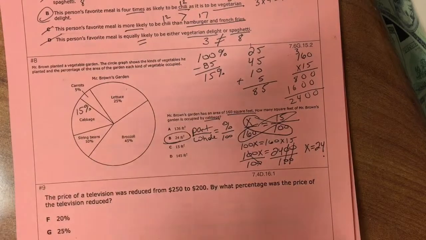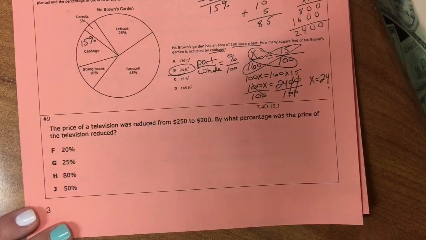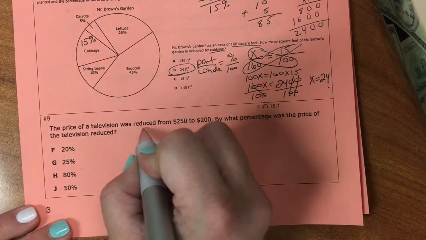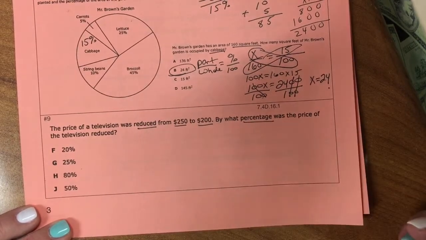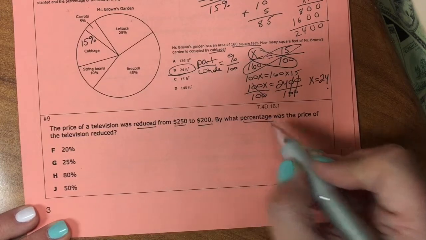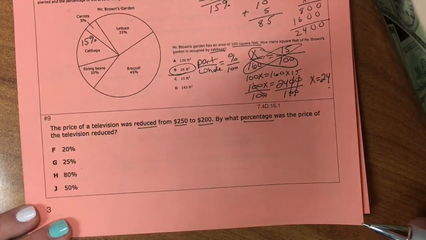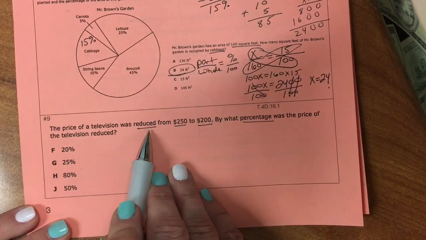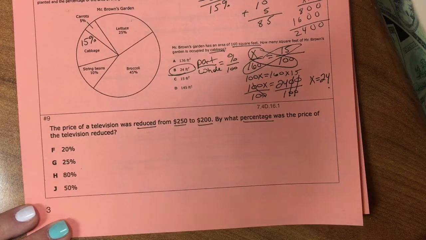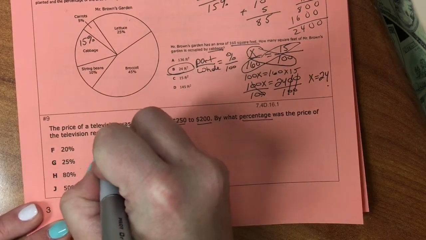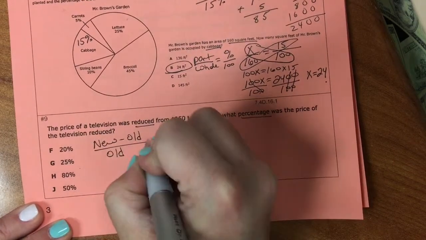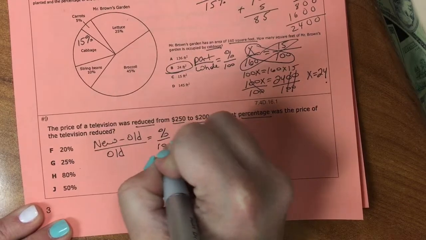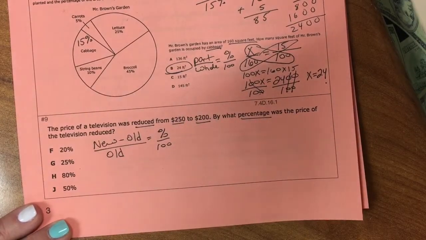Number 9, the price of a television was reduced from $250 to $200. By what percentage was the price of the television reduced? So since we have the word percentage, we know we're going to have a percent proportion. Because we're reducing it, we're going to have to do percent of change. And this is where you subtract the two numbers. You put it over the old number, and it's equal to percent out of 100.